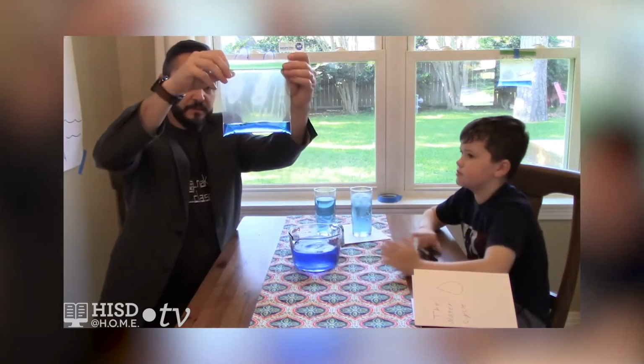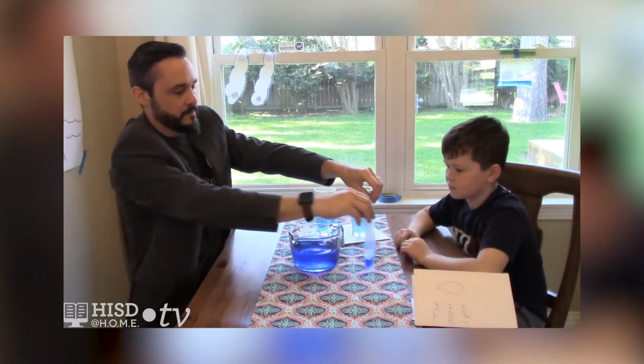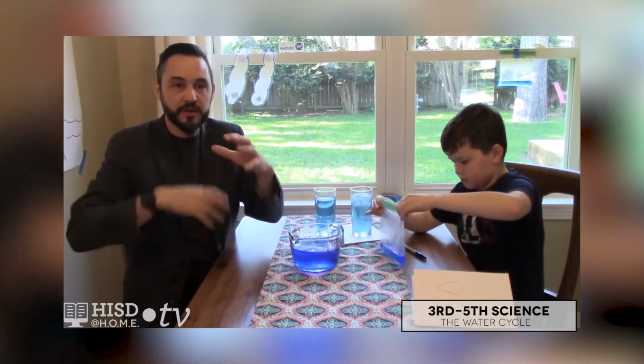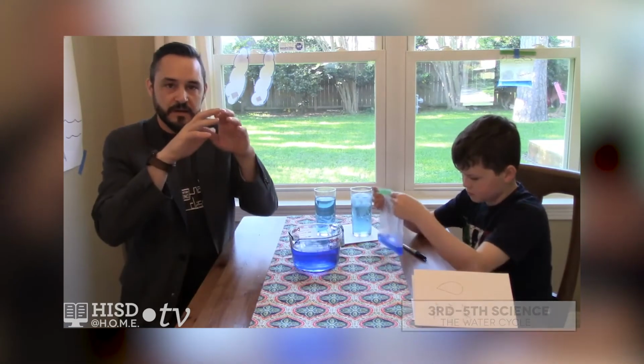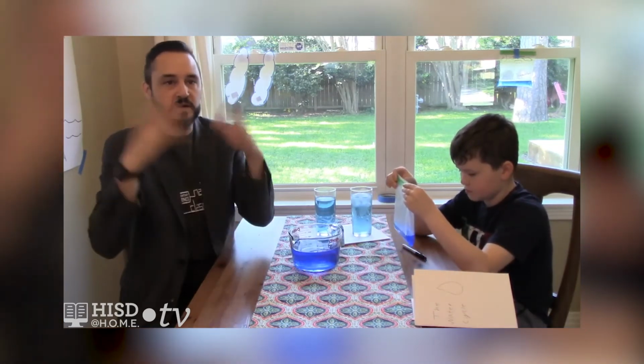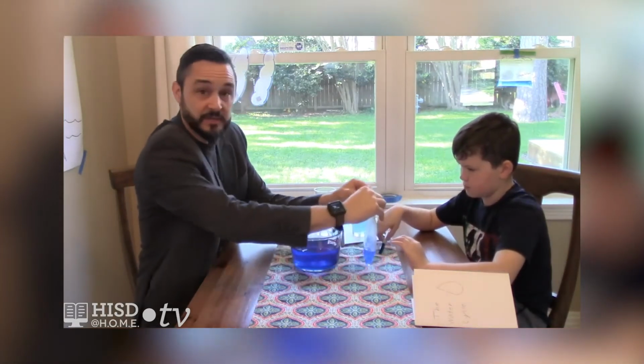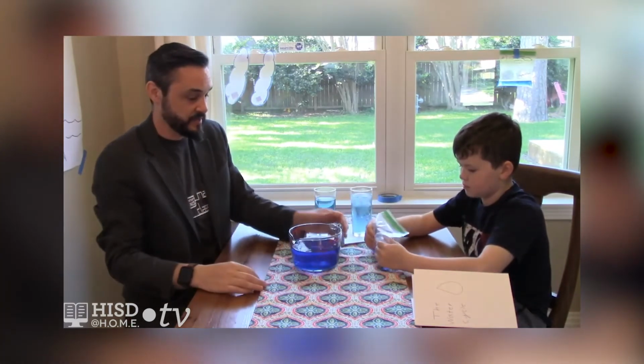So here's a bag with some water in it, right? Go ahead and seal it. Make sure it's all the way sealed up because we want to create an enclosed system, kind of like the Earth, right? Our atmosphere keeps all of that water in. None of the water leaves the Earth's atmosphere. It's all here, and the water that we have and the water that we use and drink was here when the dinosaurs were here, right? So that's a pretty cool thing to think about.